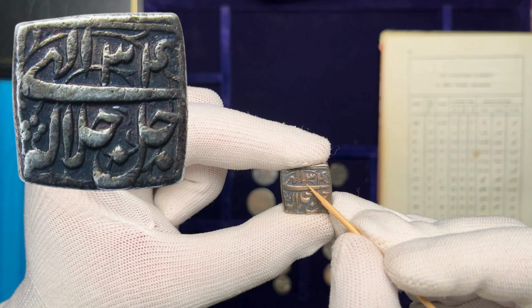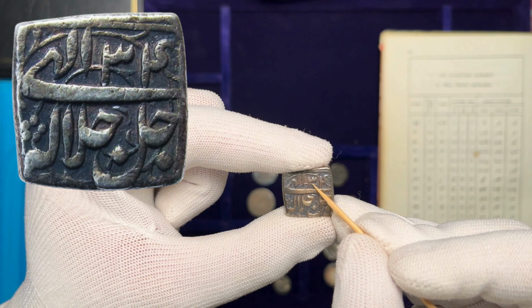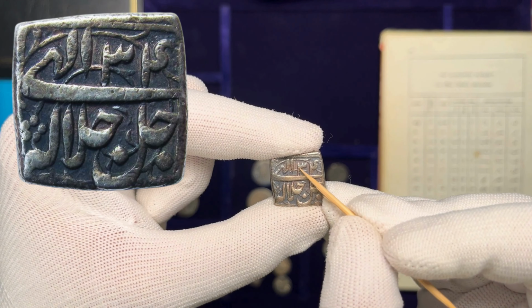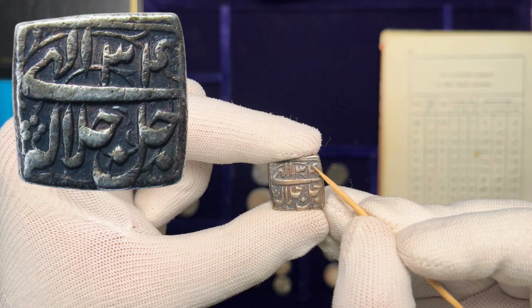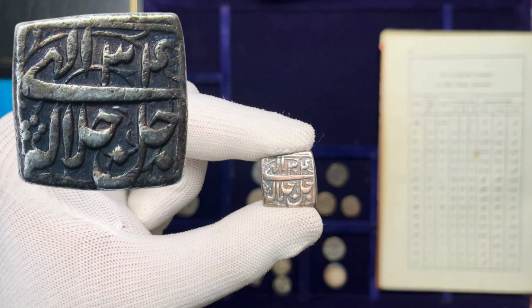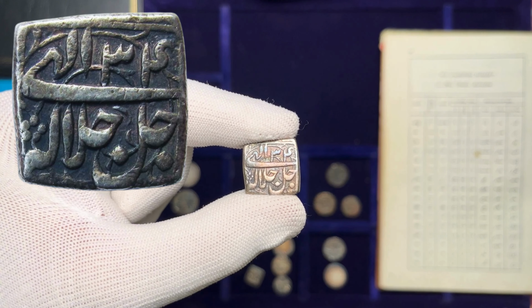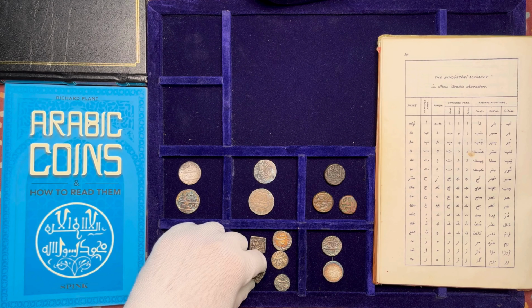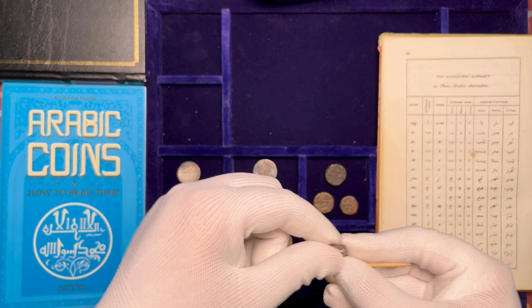Now typically to the right of Ilahi, you can have the month name, or in this instance it is the year 34. So it was struck in the year 34 of the Ilahi era, the 34th year of his reign. Let us take a look at another one.